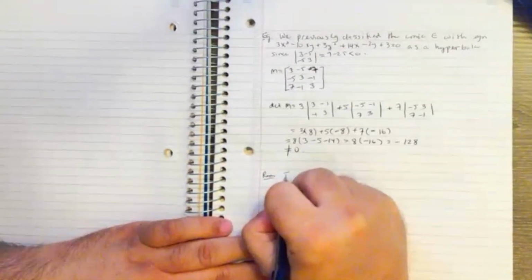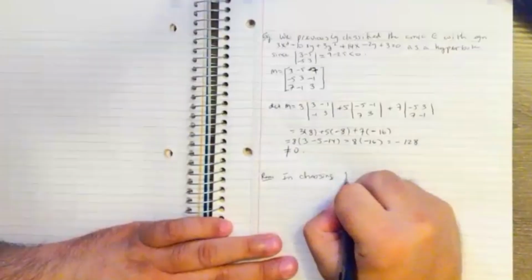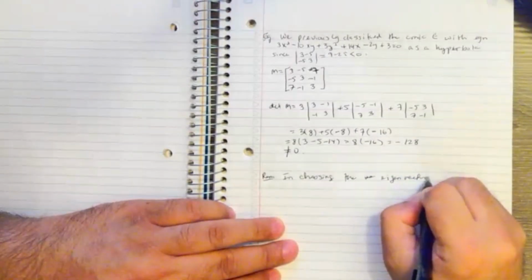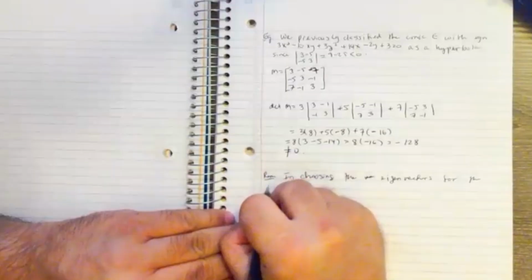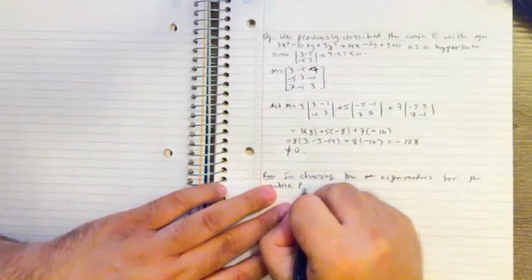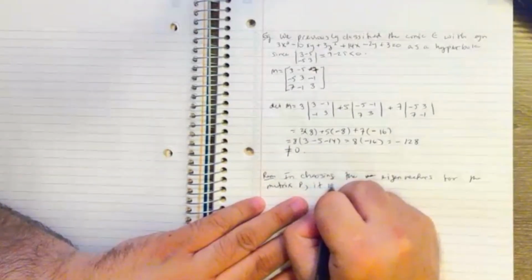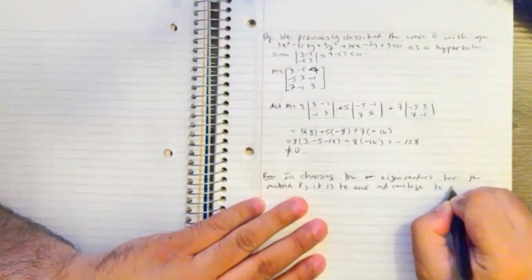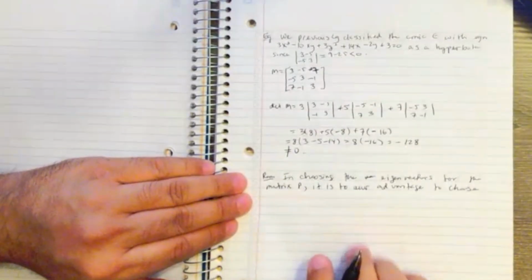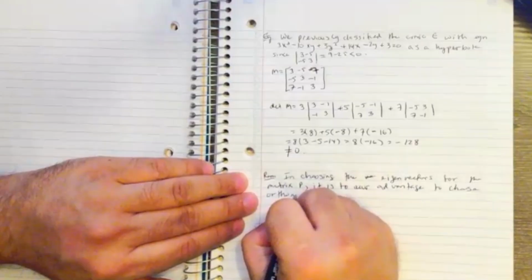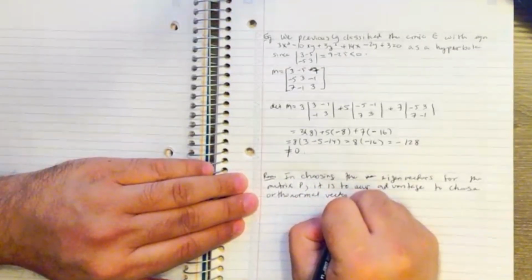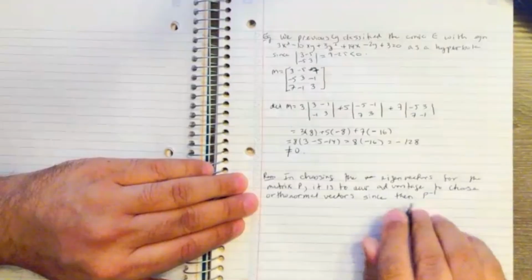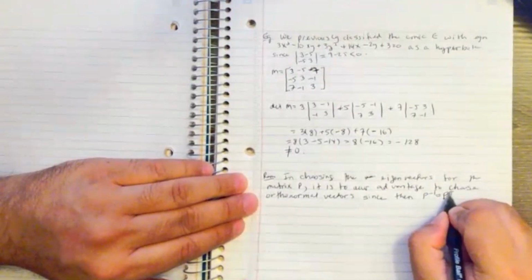So in choosing the vectors, the eigenvectors, for the matrix P, it is to our advantage to choose orthonormal vectors, since in that case we have that the inverse of the matrix P is the same as its transpose.